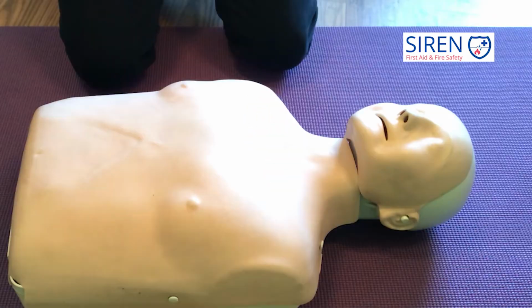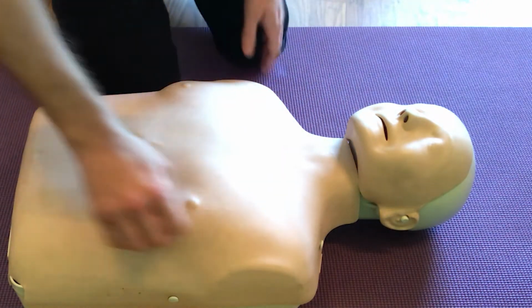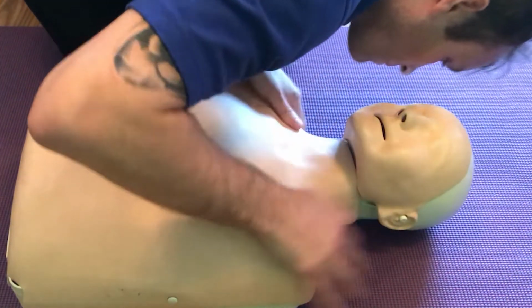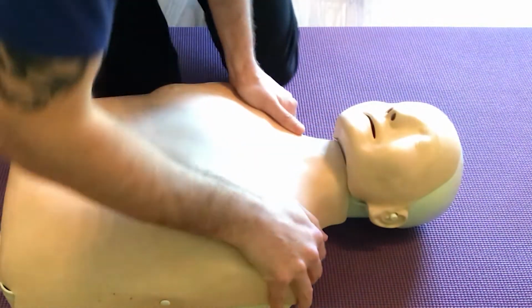The next thing I need to do is establish whether my casualty is responsive or not. I'll need to speak in an increased volume, down, in both ears, gentle taps on the shoulders, see if they're responding to my voice and physical stimulation. Can you open your eyes if you can hear me? Are you okay? I'm a first aider. Open your eyes if you can hear me.